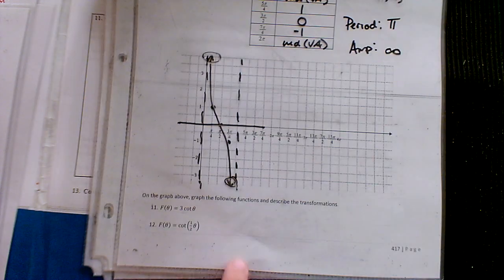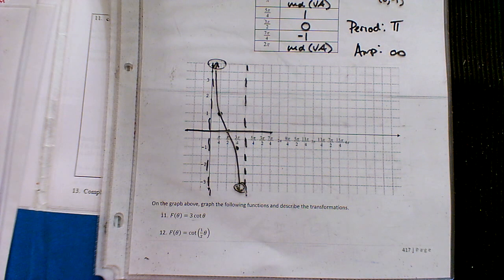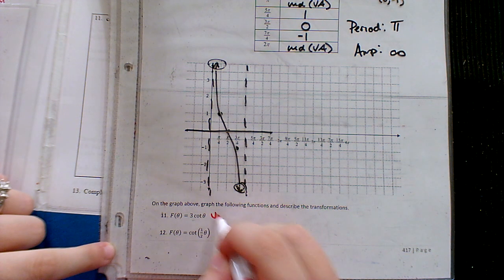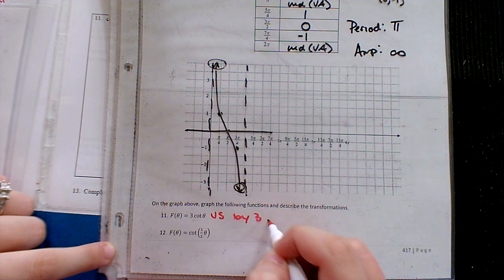All right, let's talk about some transformations. Maybe we wanted to stretch this graph in some capacity. What if we were going to multiply the cotangent function by 3? How would that change our cycle? What kind of transformation would we have? Yeah, vertical stretch. There we go. Vertical stretch by 3.